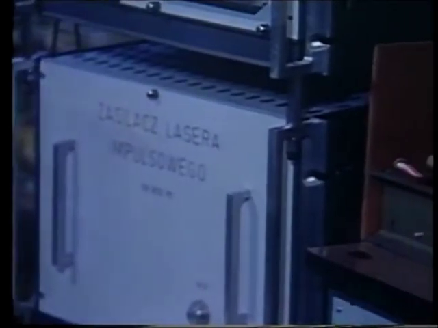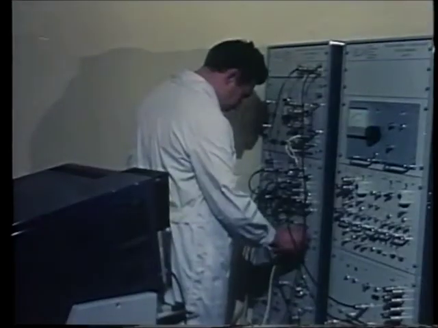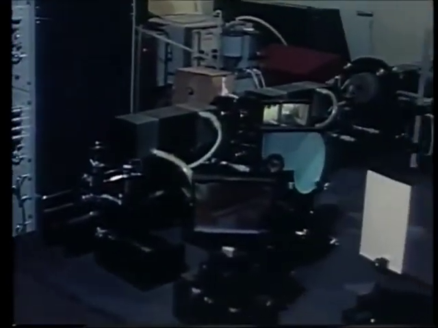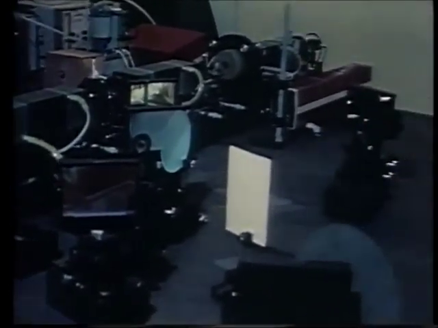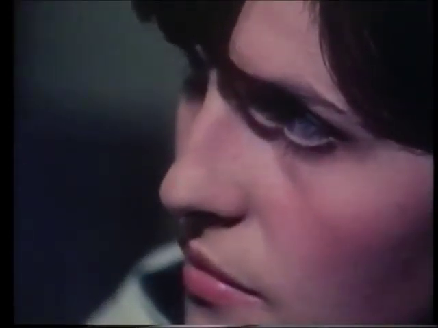Thus, the holographic registration of moving objects requires the application of pulse lasers. Here is the holographic system with a powerful laser. We will use this system to record a holographic portrait, because it appears that the human face is in constant movement, and the exposure time required for registration should not exceed a microsecond.